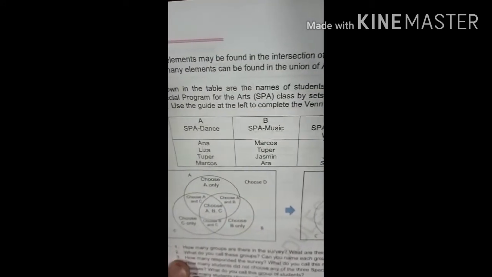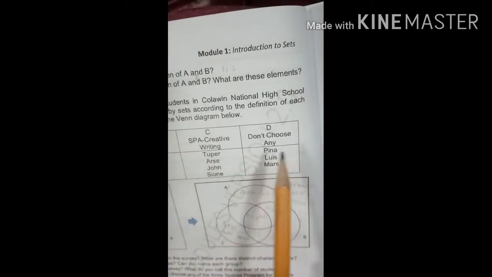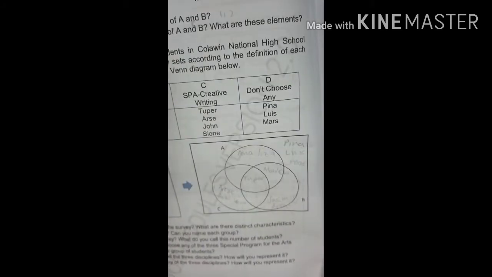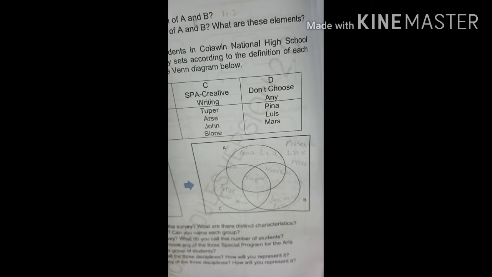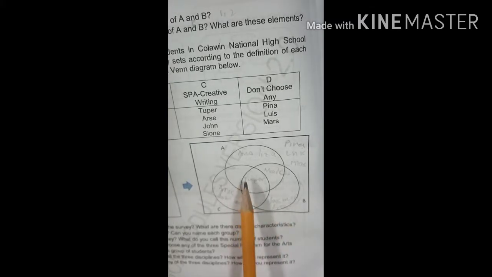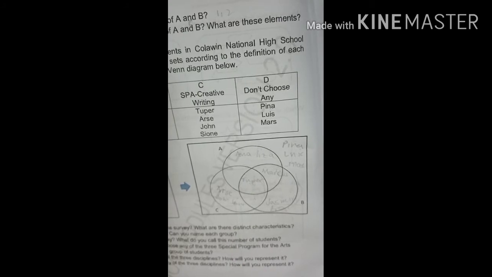Okay. Now, how many groups are there? There are 4. What are their distinct characteristics? This question refers to set. So these characteristics are dance, music, writing, and I don't like any of the 3. So how many responded the survey? From the Venn diagram, you could count out how many students responded.